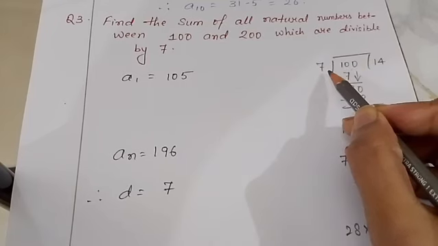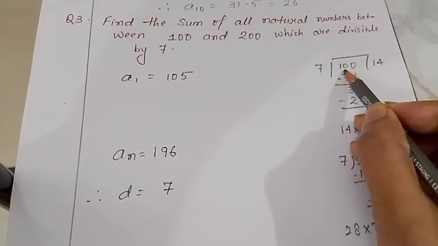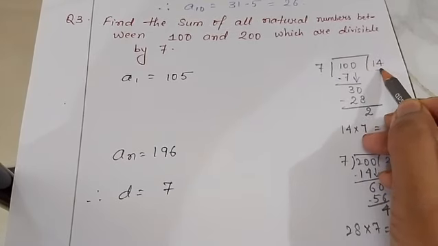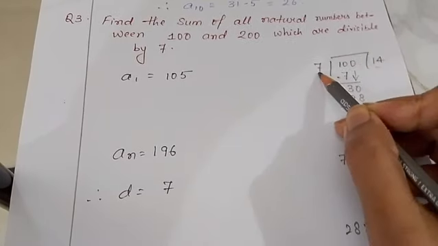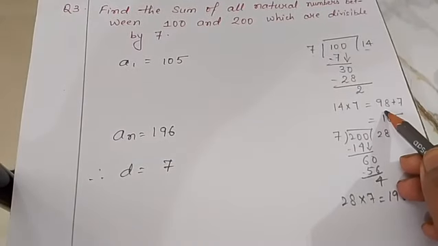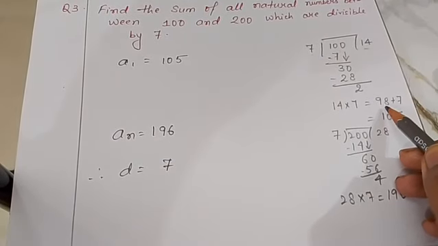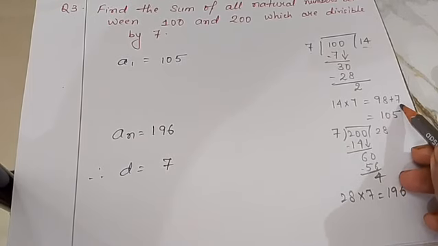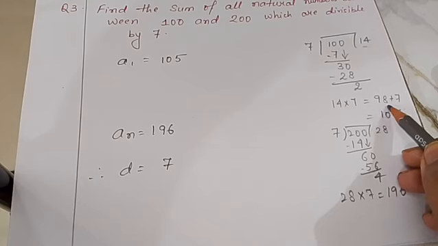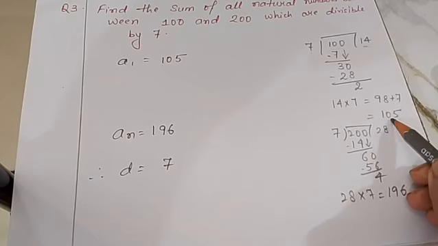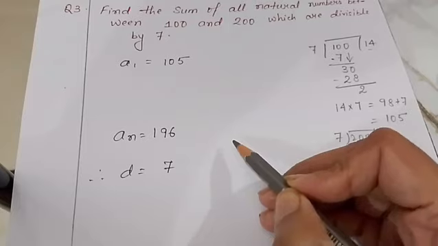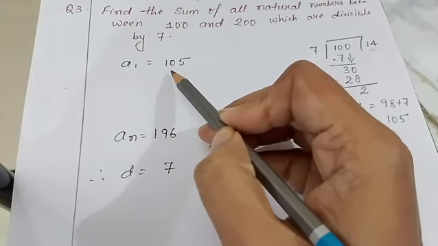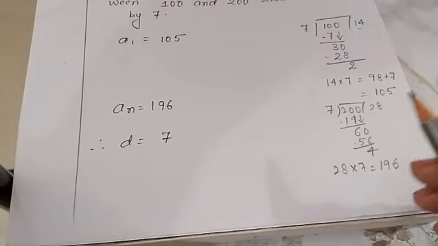Compute 100 divided by 7, we get 14 as a quotient. 14 sevens are 98. 98 is less than 100, so we have to add 7. 98 plus 7 gives 105. So the first term a1 is equal to 105.